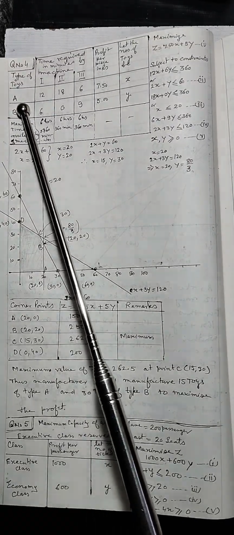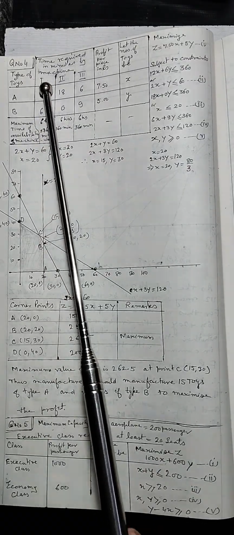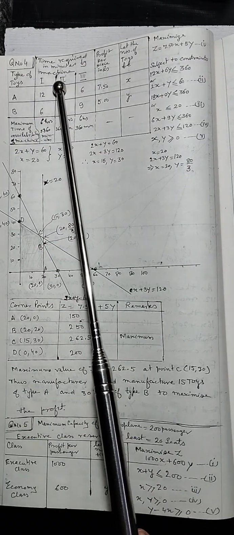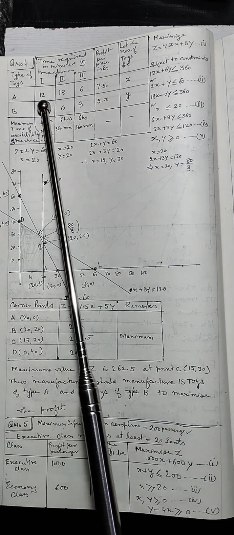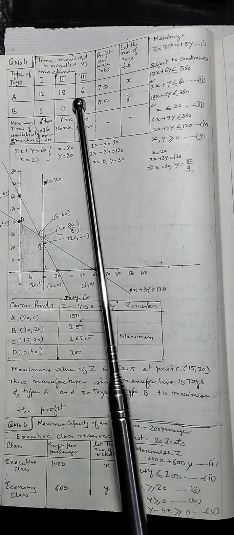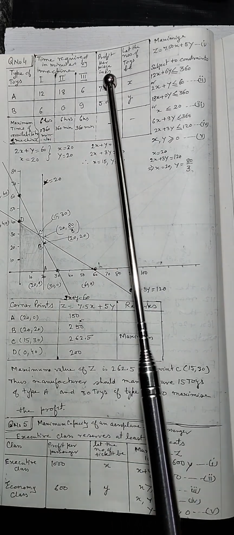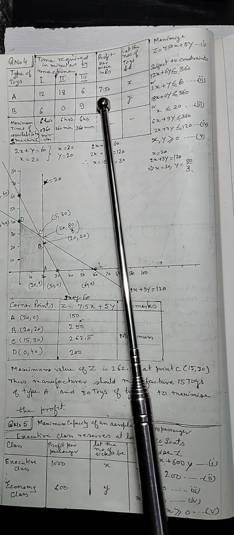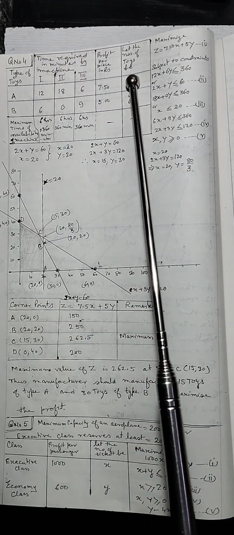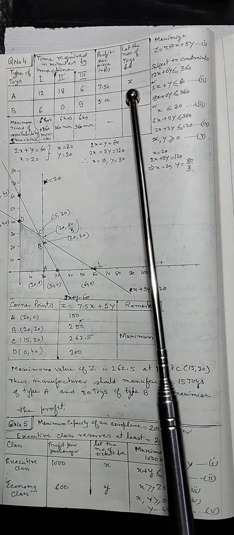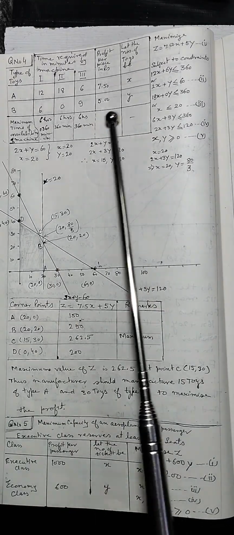Now see here the question number 4. Type of toys A and B, the time required by the machines, that is first, second and third, are as follows: 12, 18, 6 minutes; 6, 0, 9. Now the profit per piece is 7.50 and 5. Let the number of toys be x and y. Type A we took as x, type B we took as y.